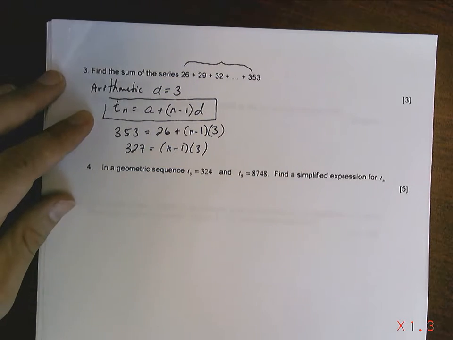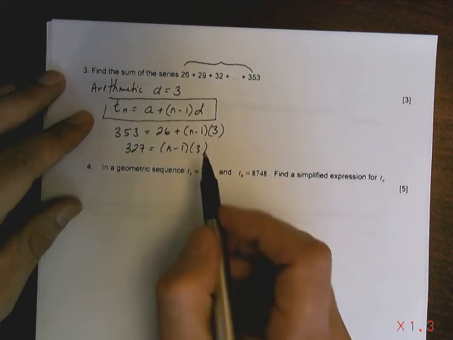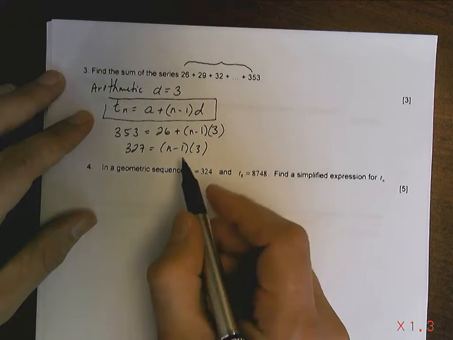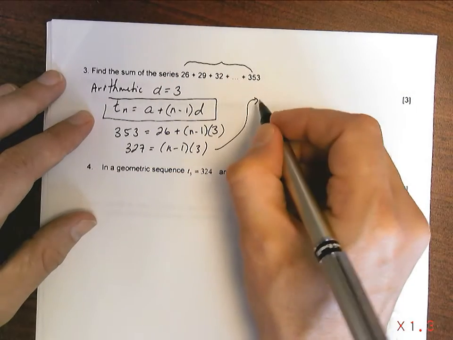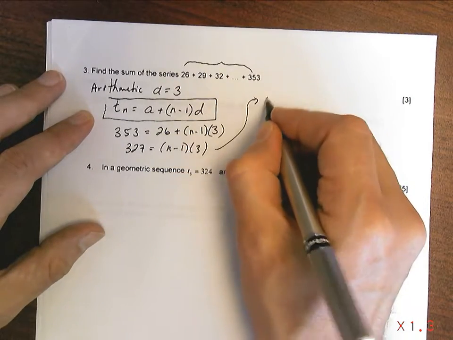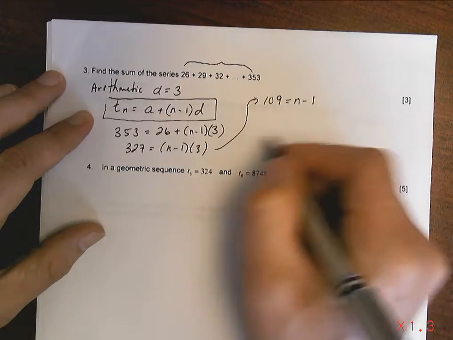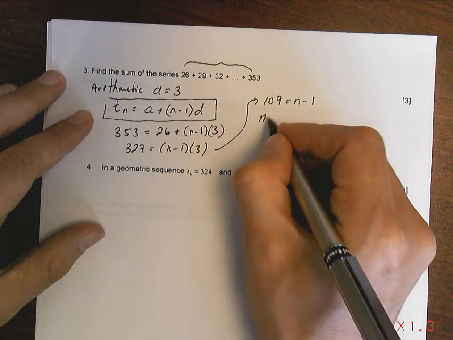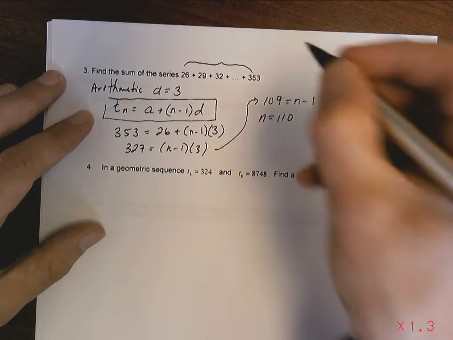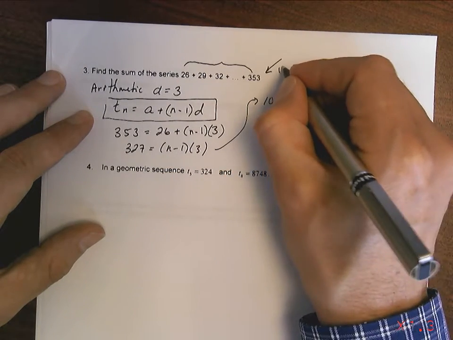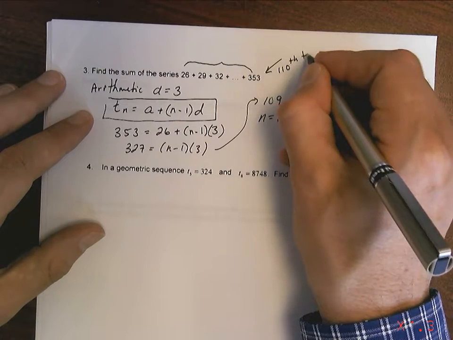I'm going to do something that's going to bother half of you, but it's okay. I'm going to divide both sides by 3. So that's going to give me 109 equals n minus 1. I'm going to take the 1 over to the other side. I'm going to get n equals 110. That means that this is the 110th term.